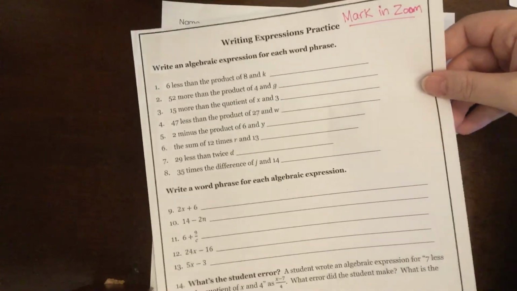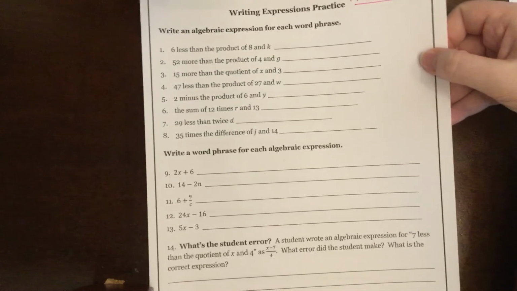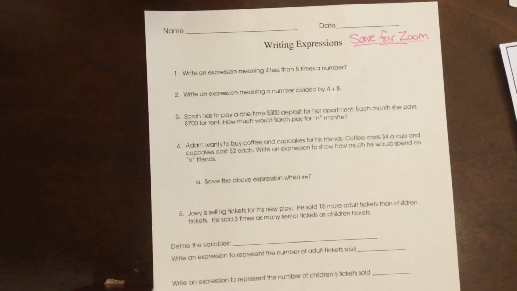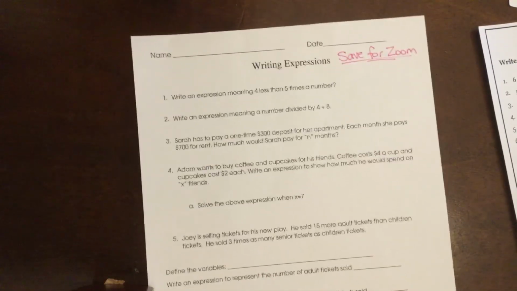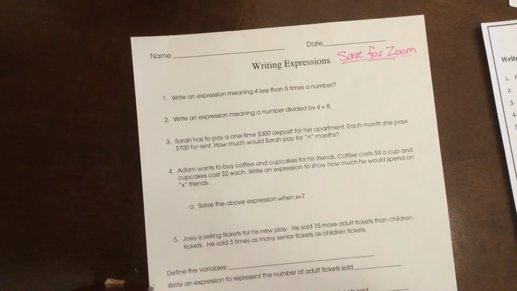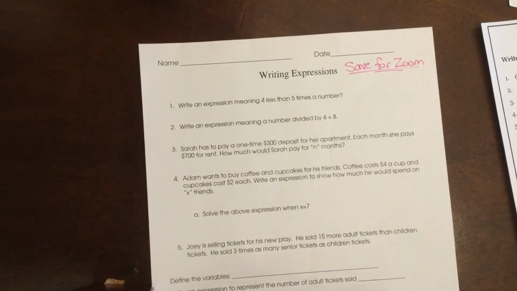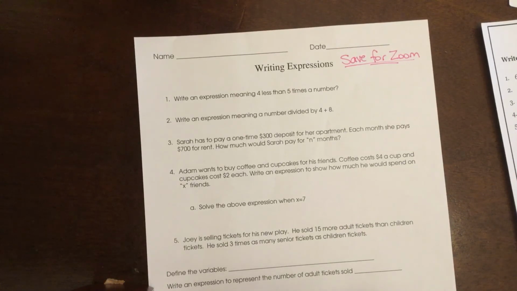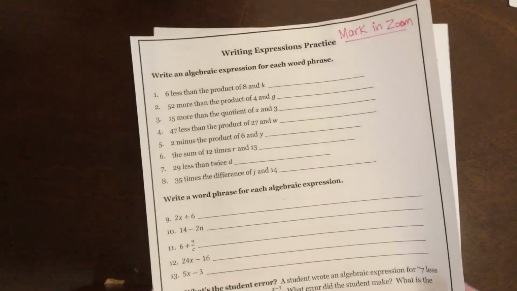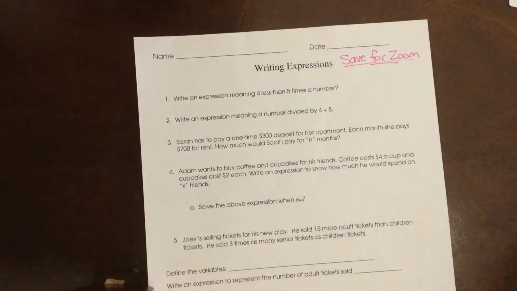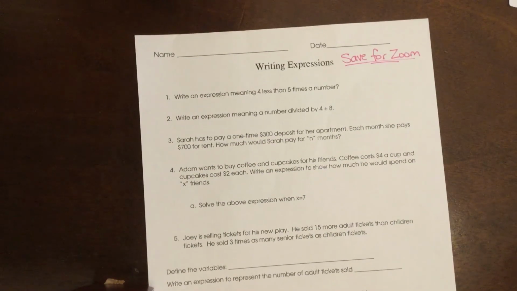This one we're going to mark, so it needs to be done before Wednesday morning so that we can mark it. And then the back side of that page is some more expressions, and this one we're actually going to do during our Zoom. This one does not have to be done for the Zoom because we're going to work through it together and go through some strategies for how to do these questions. So again, complete the first one before the Zoom so that we can mark it. On the back of that page, you do not need to have it done for the Zoom because we're going to go through it together.